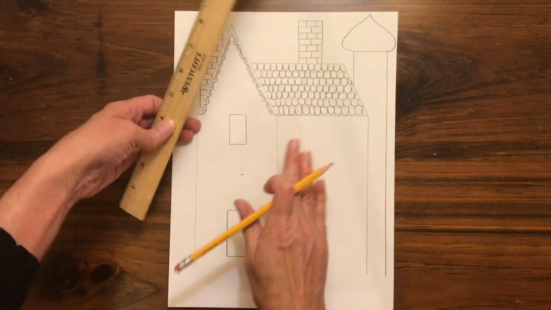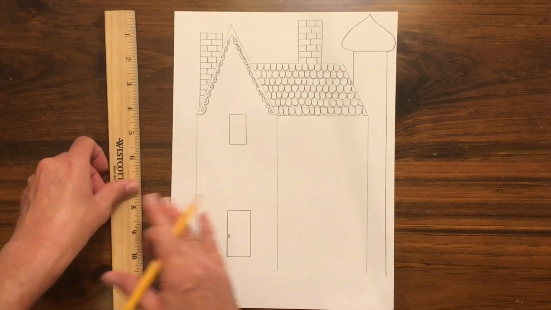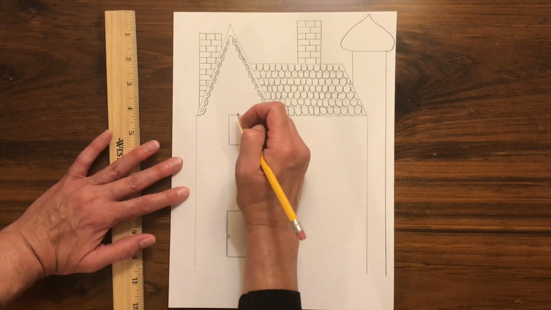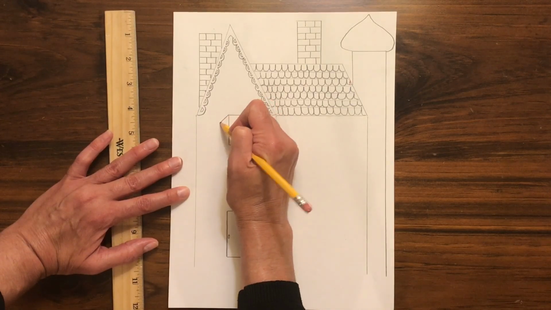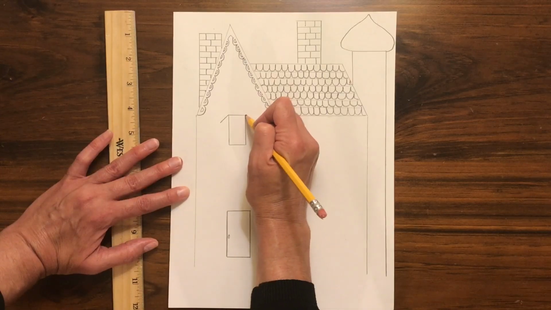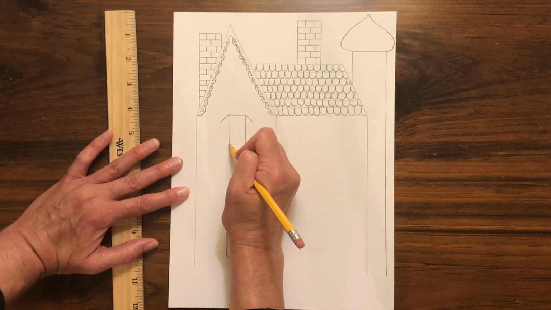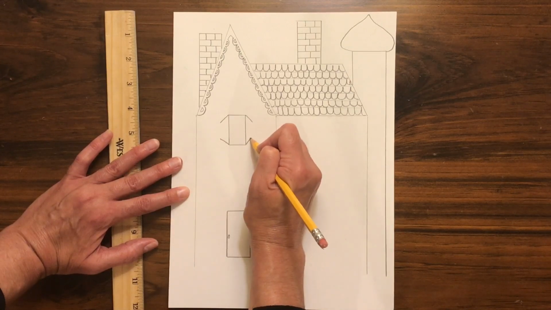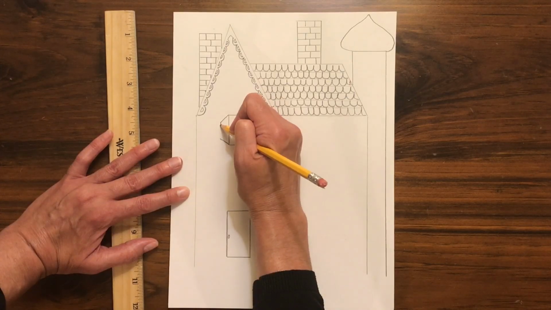And then you would add your diagonal line. And I'm not going to use my ruler for this part, but use your ruler. I'm just saving time by not using the ruler for the video. And it's a diagonal line that goes down, diagonal line that goes down, and then a diagonal line that goes up, diagonal line that goes up, and then these two lines meet with a vertical.